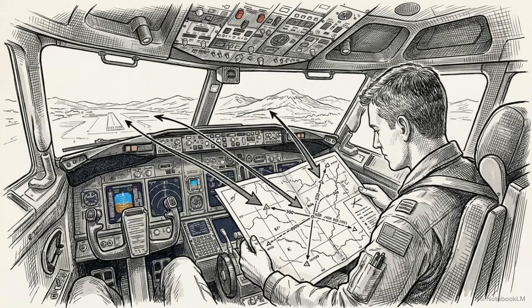Approaching navigation through geometry rather than memorization ensures your mental map matches your physical location.